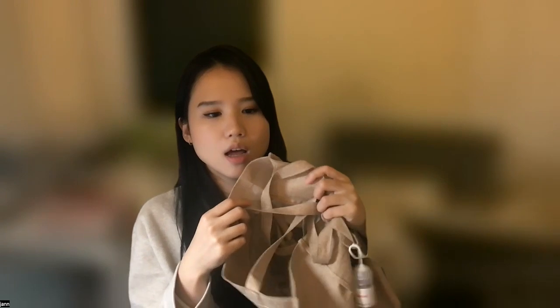Second one is I would suggest having a tote bag or canvas bag like this, where you can designate a tote or a bag for clinical because you never want to forget your stethoscope, your equipment, your pens, pencils, your notebook.